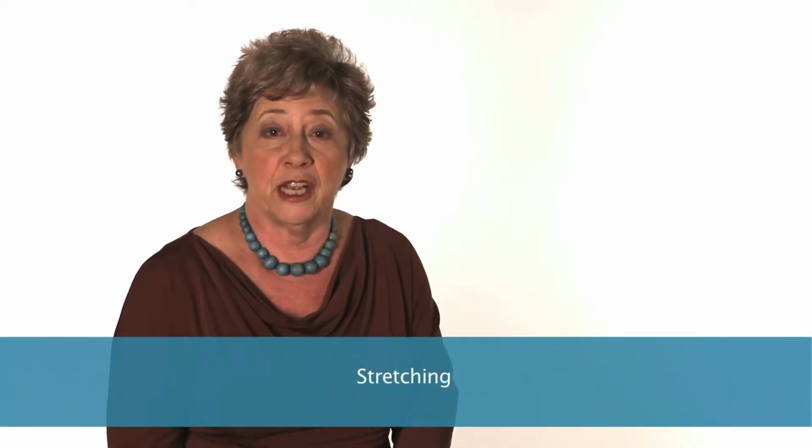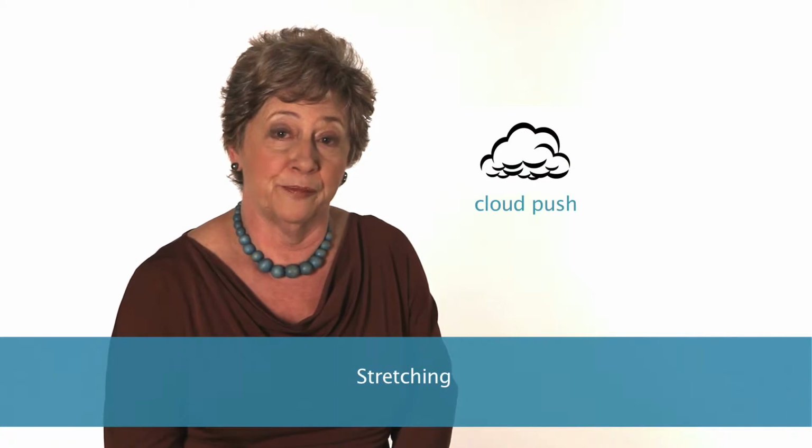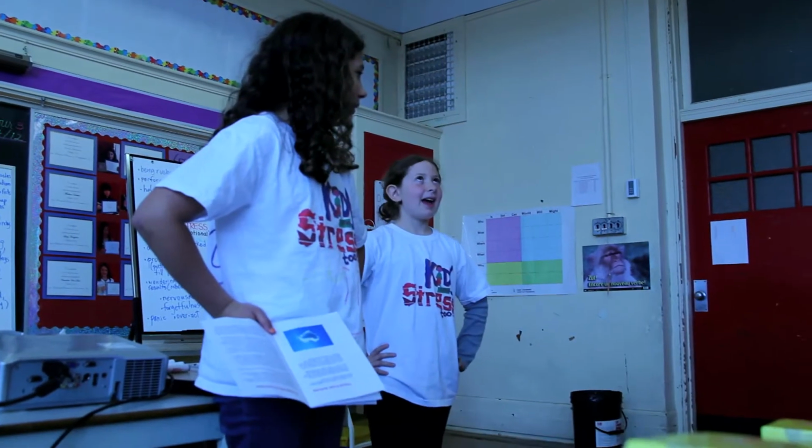Let's look at the stretching activity called cloud push. For this activity, you'll need an area large enough for all the students to stretch out without touching. Ask students to imagine that a great cloud is floating down on top of them and that they have to push it back up to the sky.